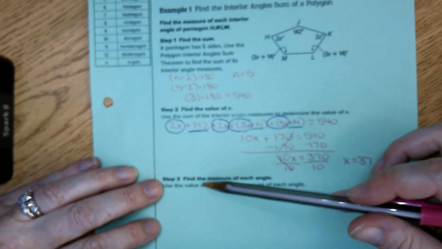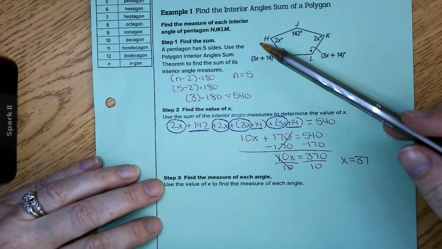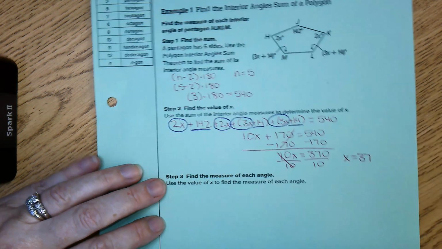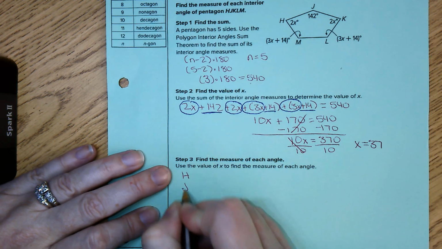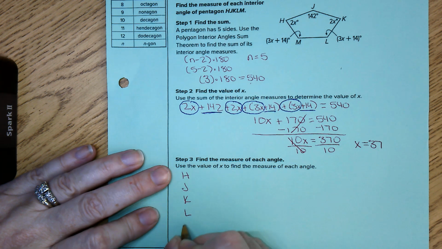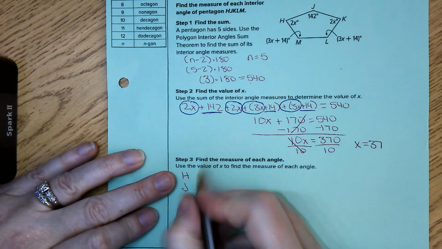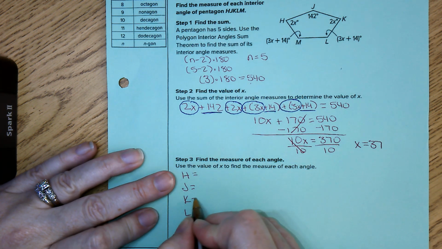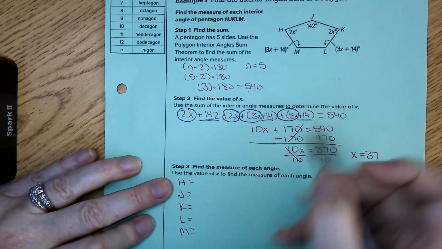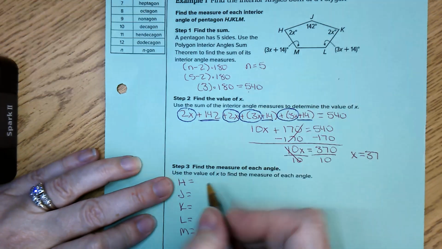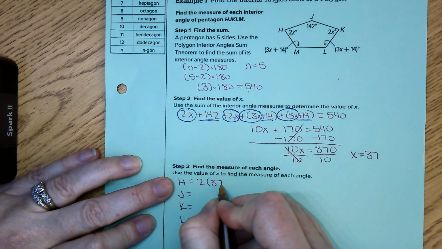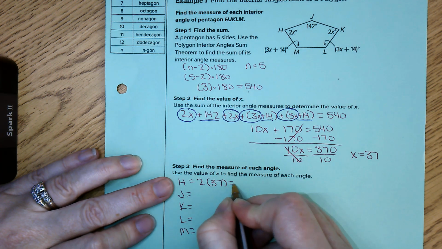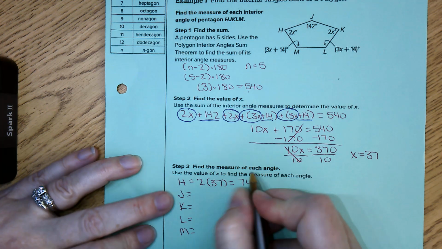Step 3, we're going to find the measure of each angle, all right? So each angle, h through m. So I'm going to write h, j, k, l, m. And we're going to find the measure of each. So h, how do we find the measure of h? Well, that is 2x, and we found x was 37. 2 times 37 is 74 degrees.